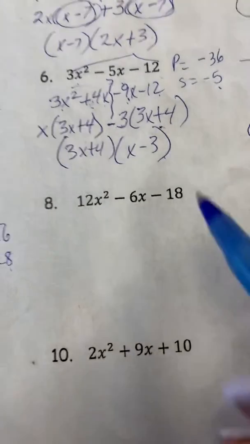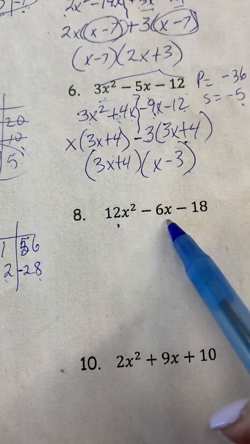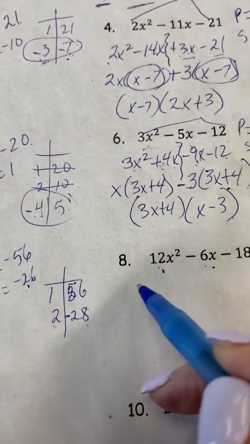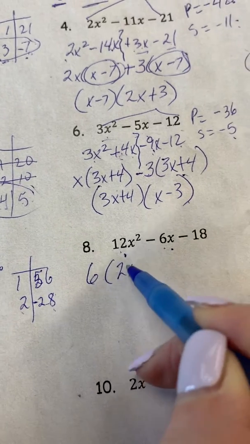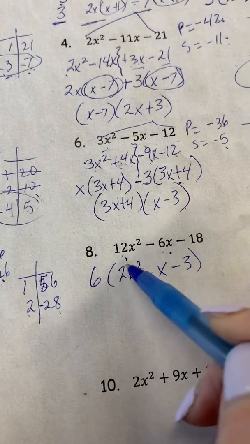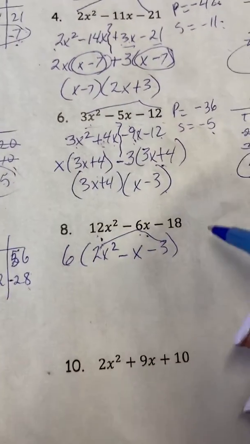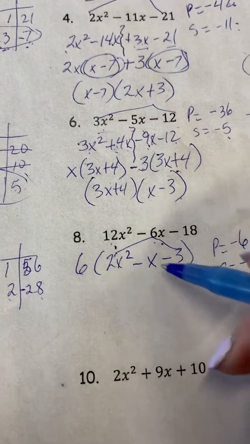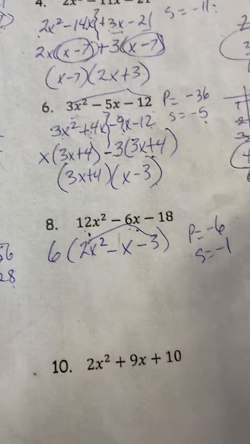Okay, here we are. Here's another situation where we're going to have a greatest common factor, and the biggest number that comes out of 12x squared, 6x, and 18 is a 6. 2x squared minus x minus 3. And now we are going to circus tent this, we're going to get a product of -6 and a sum of -1. Remember that there is an invisible 1 sitting in front of there.